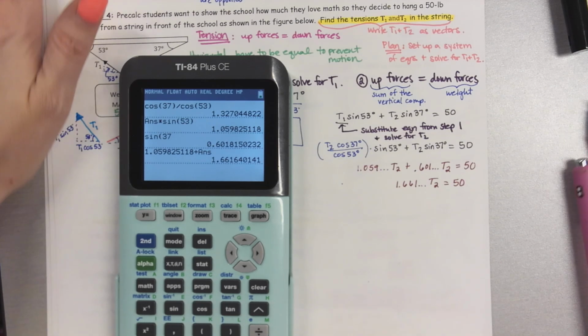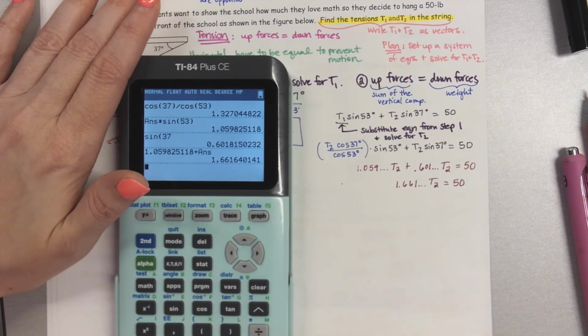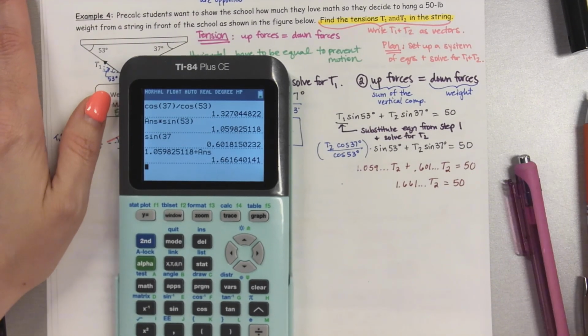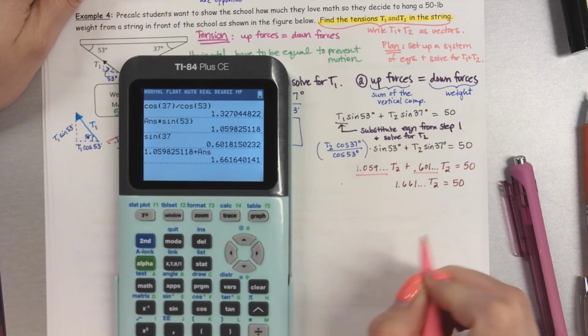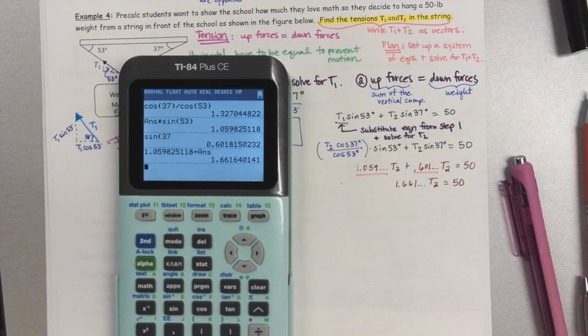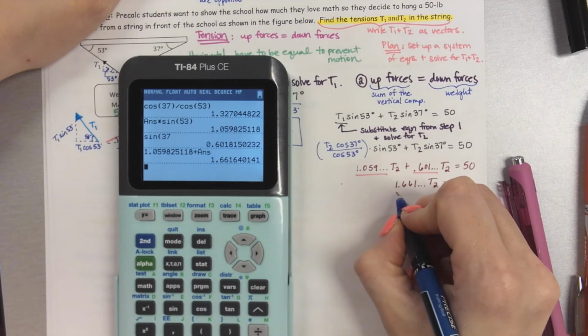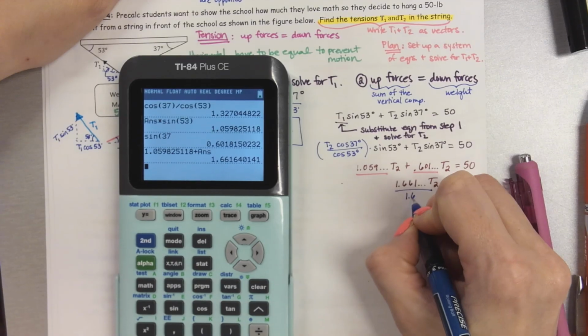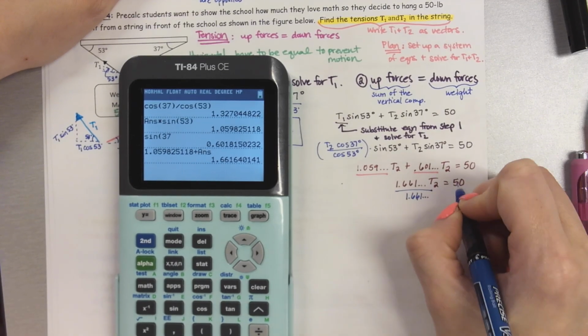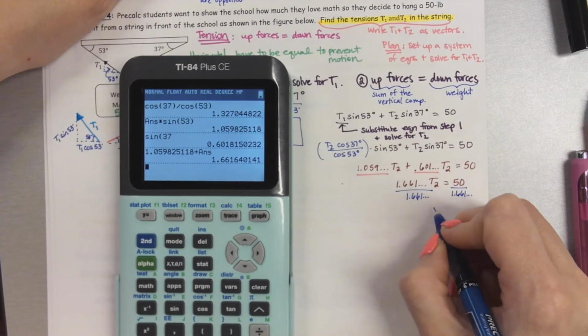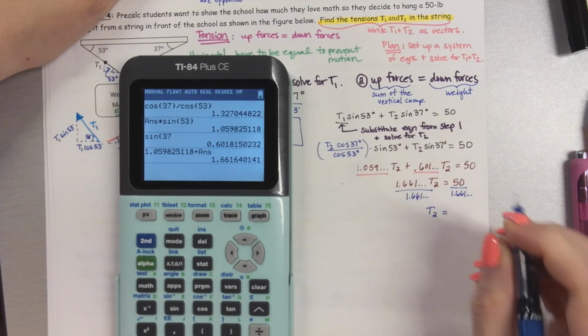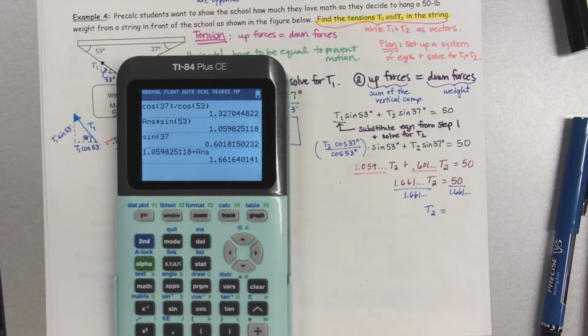Okay, so you are going to add those like terms together. You are adding this decimal and this decimal. That's where you're getting the 1.661. And then to get t sub 2 by itself, you have to divide by the coefficient. You are dividing by decimals, so that does add another layer of difficulty, but we're just going to keep those in our calculator.